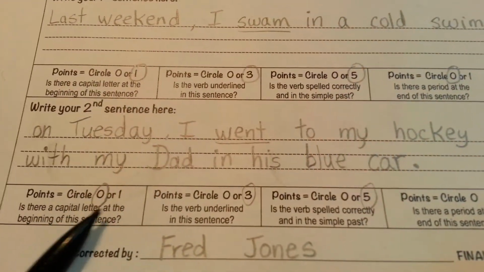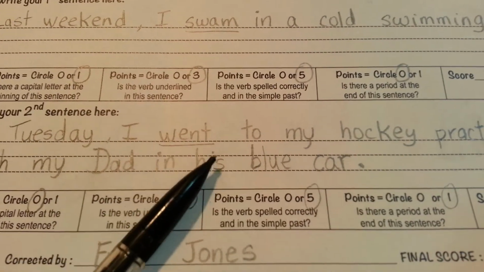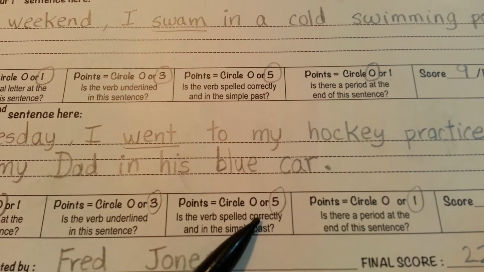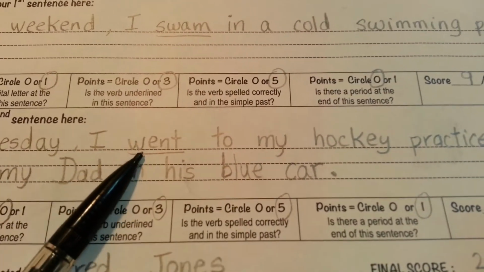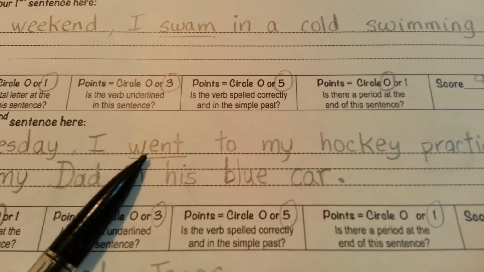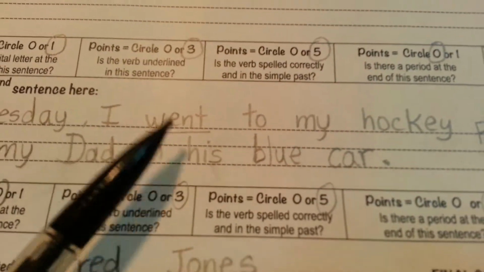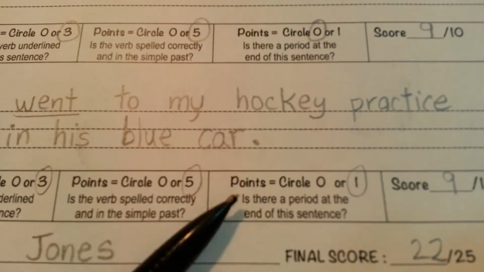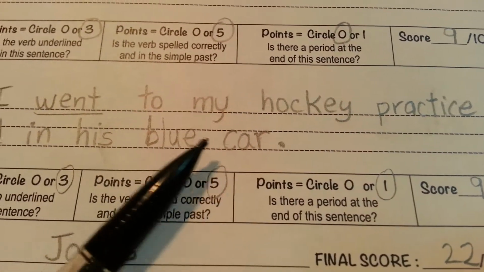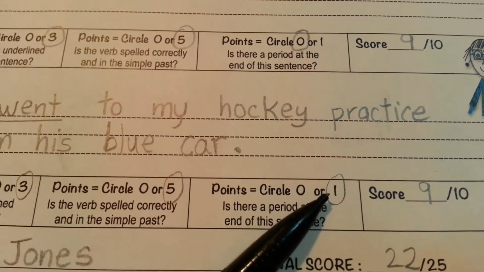On Tuesday, I went to my hockey practice. Went. Is the verb underlined? Yes. 3 points. Is the verb spelled correctly? Yes. 5 points. W-E-N-T. That's the past tense of the verb to go. Good job. Next. Is there a period at the end of the sentence? Yes, there is. Good job. 1 point.